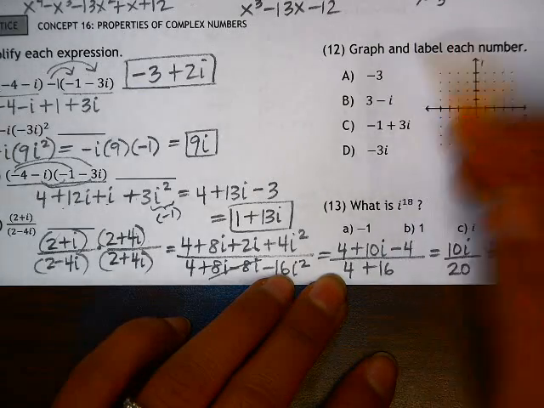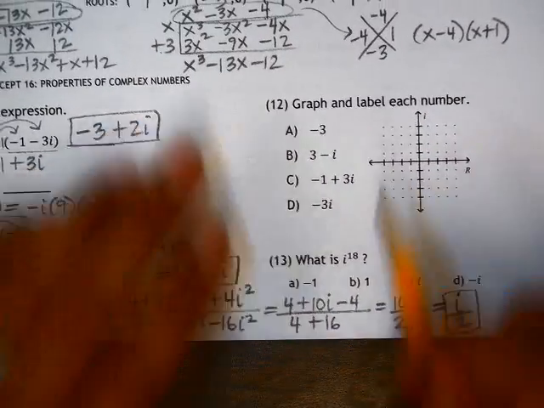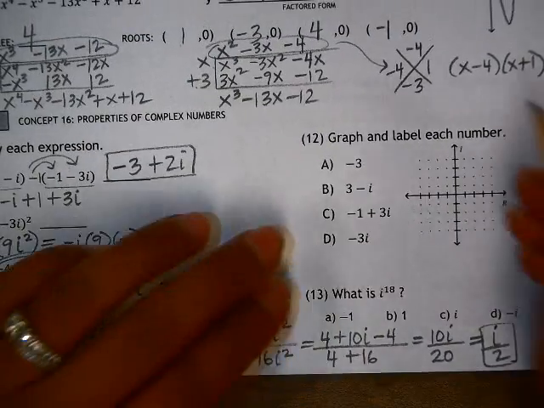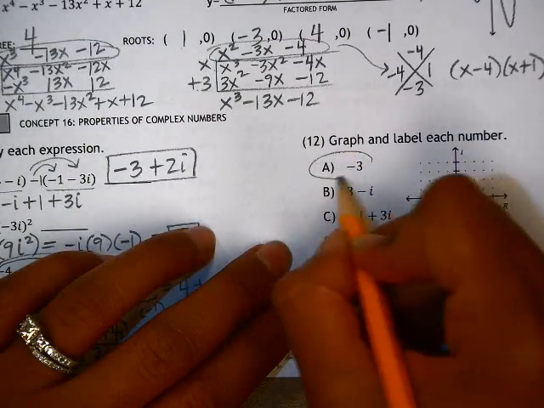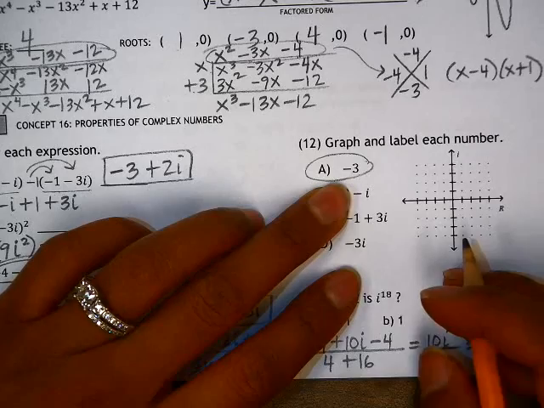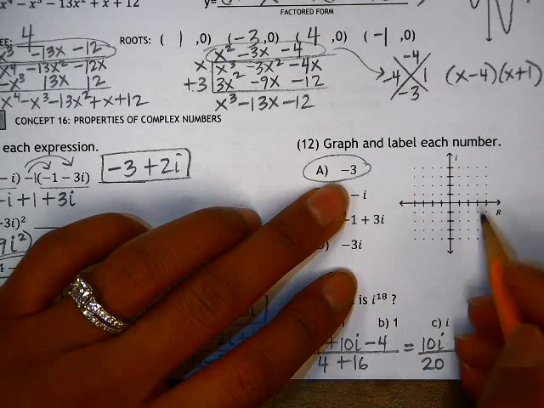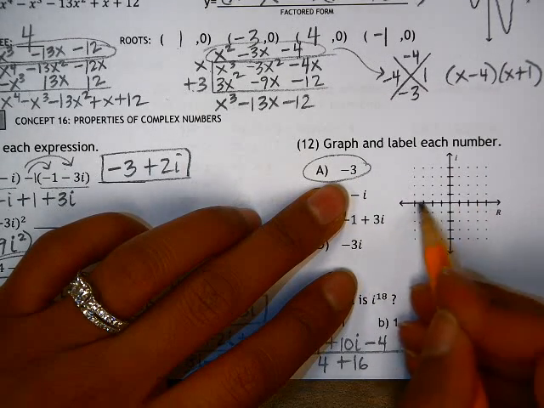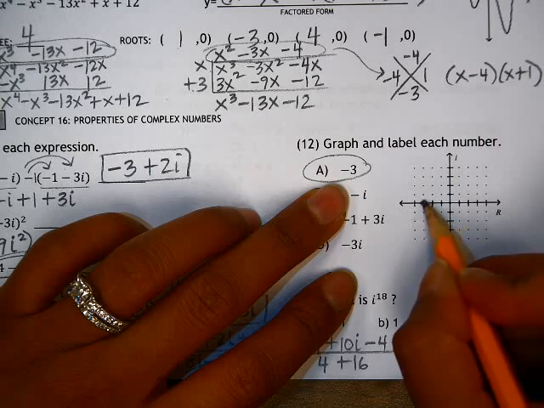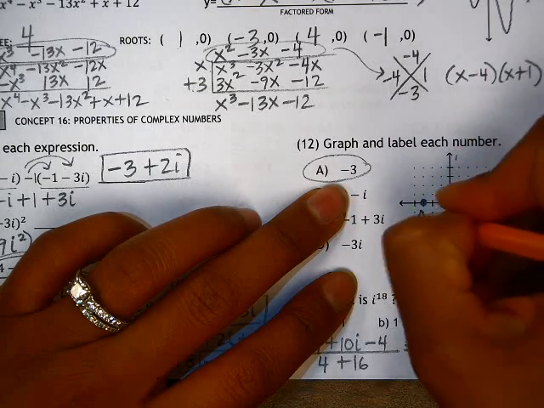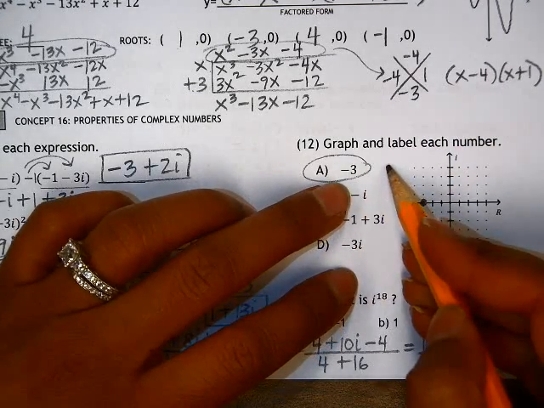Now, on number 12, we're graphing complex numbers and labeling each one. So point A is at -3. -3 is a real number. So on the real axis, I'm going to count to -3. We'll label that point A. It does not have an imaginary part.